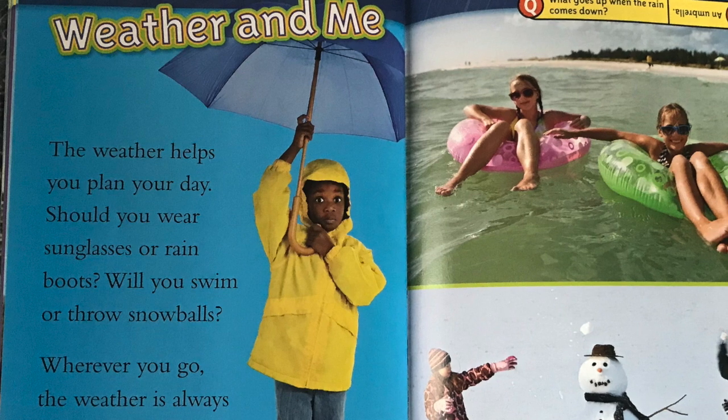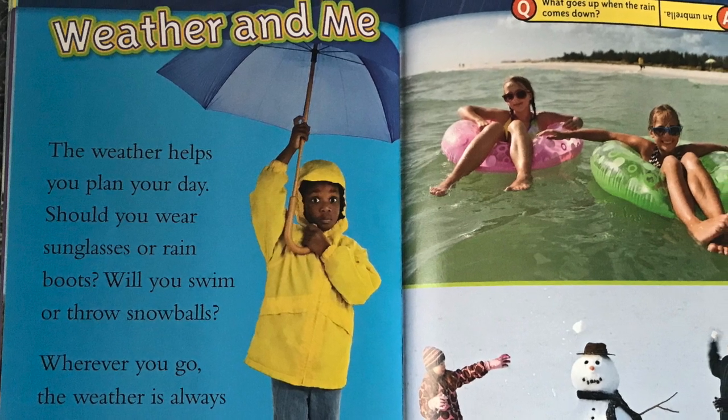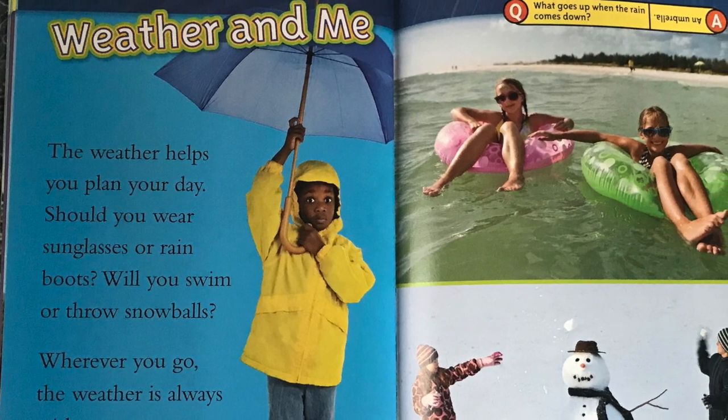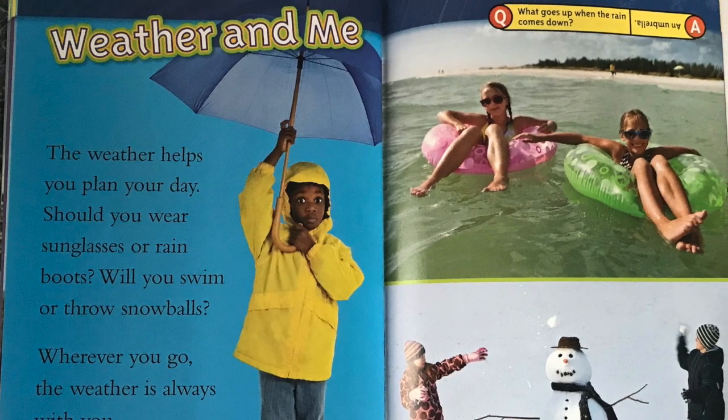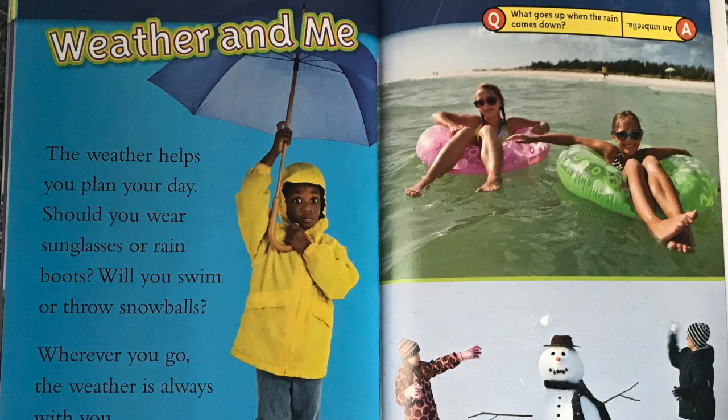Weather and me. The weather helps you plan your day. Should you wear sunglasses or rain boots? Will you swim or throw snowballs? Wherever you go, the weather is always with you.